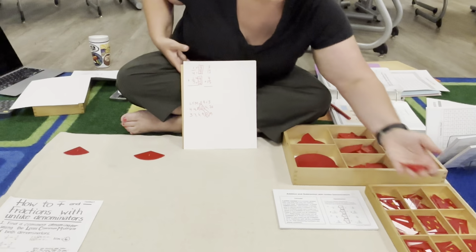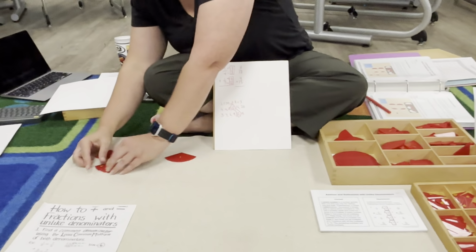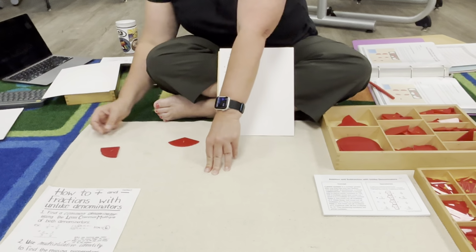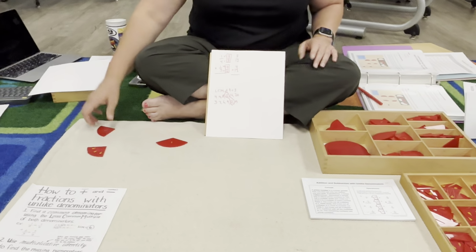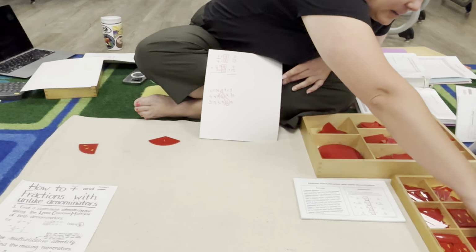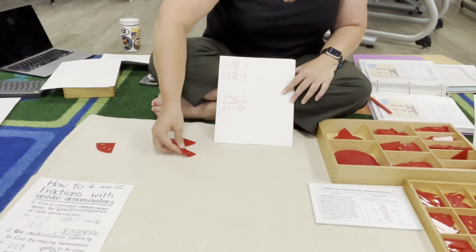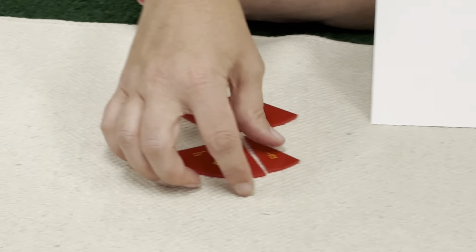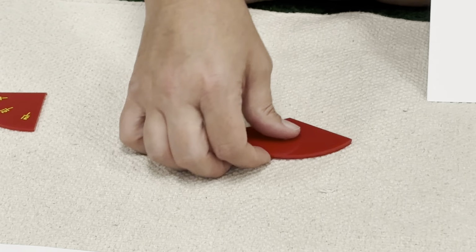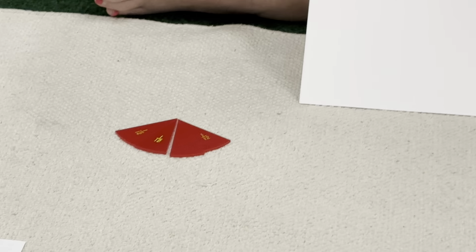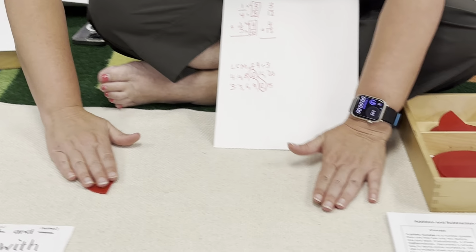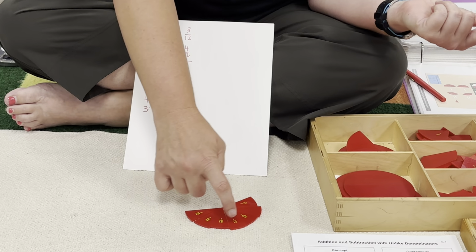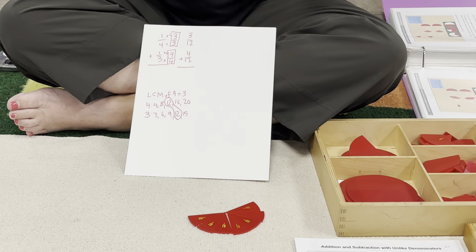So we said that 3/12 is the same as 1/4. Looks like it to me. Do you guys agree? Of course you do. So I'm going to put away my 1/4. And then we said that 4/12 is the same as 1/3. And it is. Yay. So if we put those all together, 3/12 plus 4/12 is 1, 2, 3, 4, 5, 6, 7, 7/12.